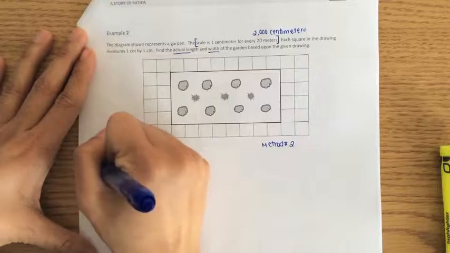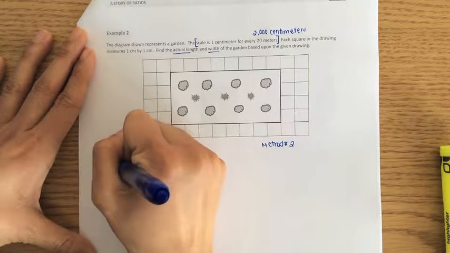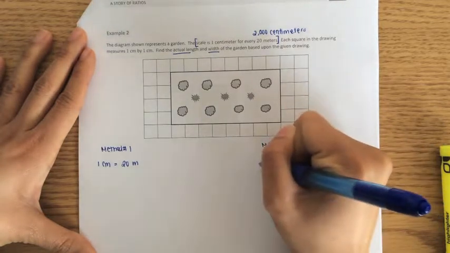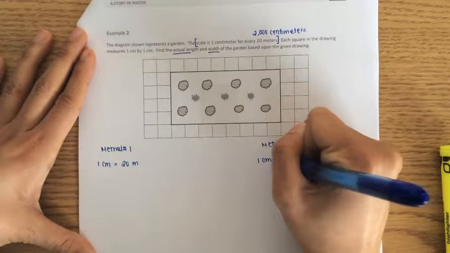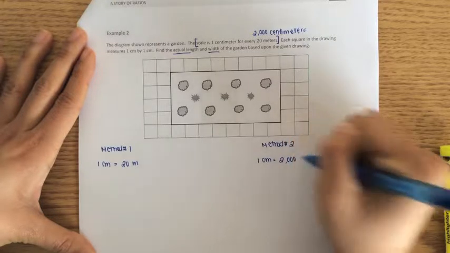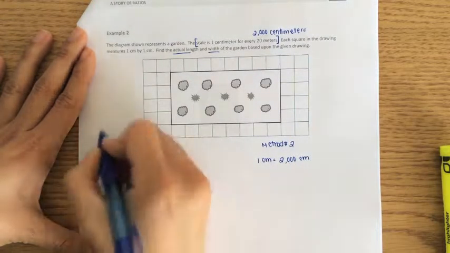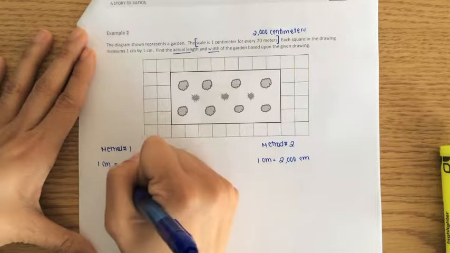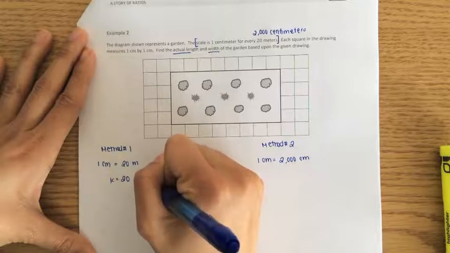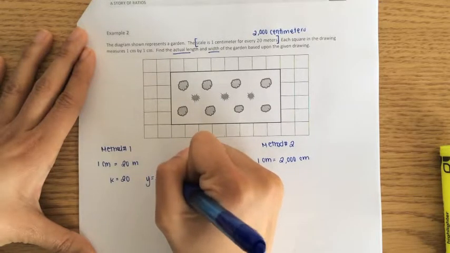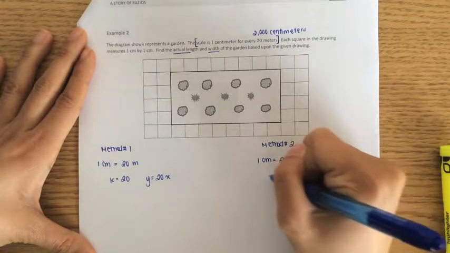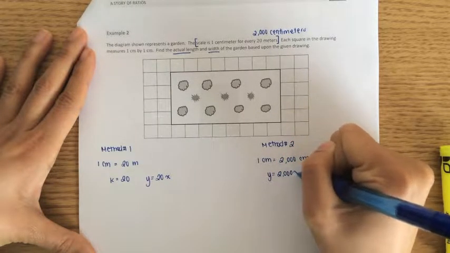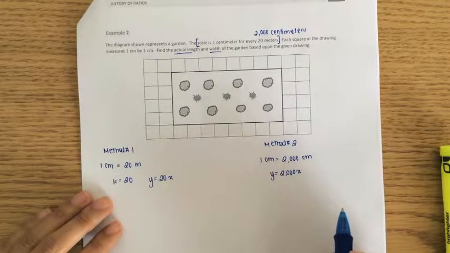So our first one is that for 1 centimeter, it equals 20 meters. And then for our second method here, we're going to say that for 1 centimeter, it equals 2,000 centimeters. That means our scale factor for method 1, or our constant of proportionality actually, is 20. And that means our equation is y equals 20x. And then for method 2, our equation is going to be y equals 2,000x. Both will get us the numbers that we need.